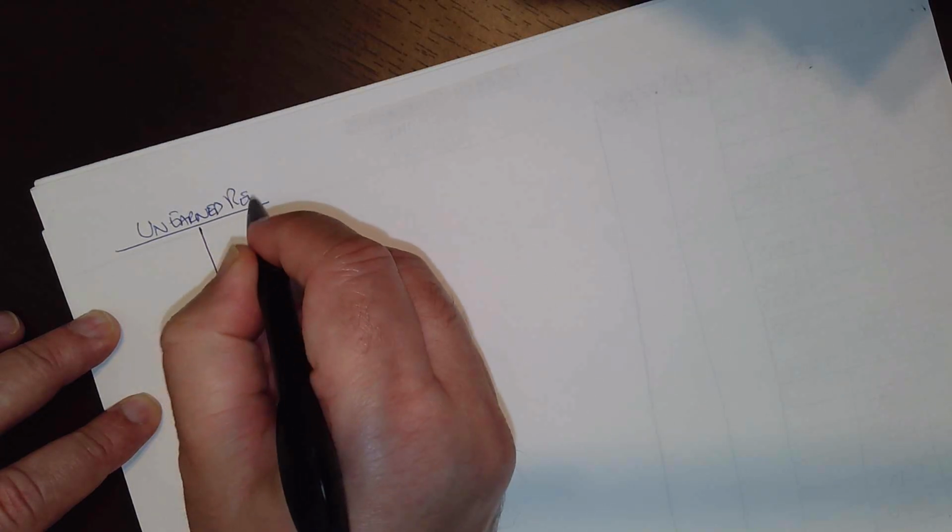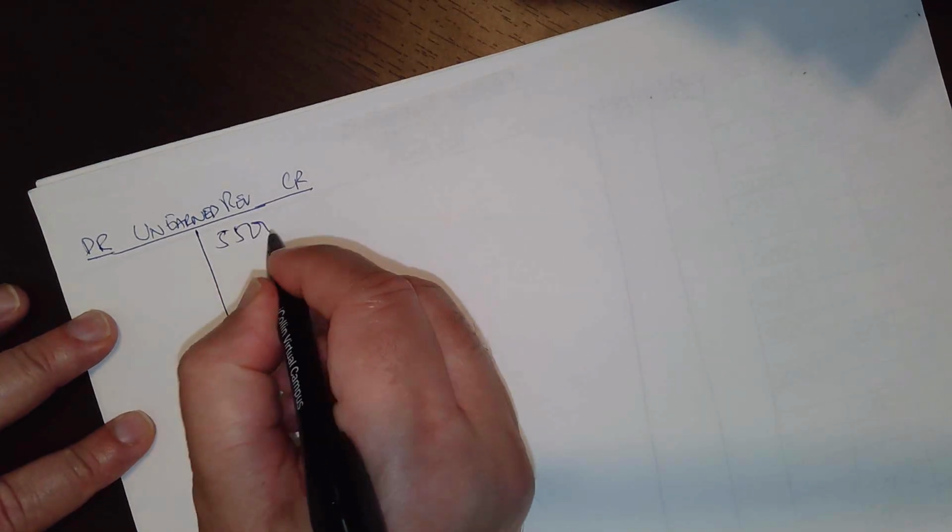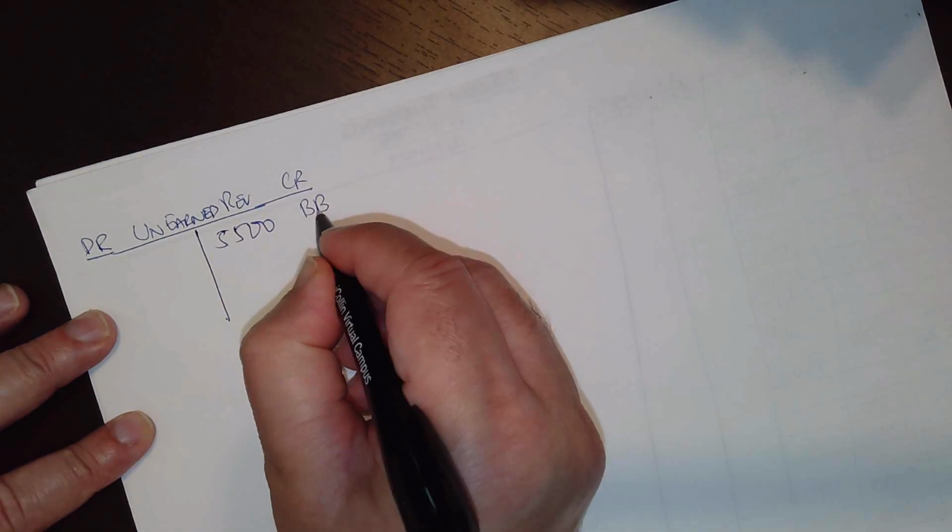So here is our unearned revenue. So the balance at the beginning of the year is given to us as $5,500. So that's the beginning balance.